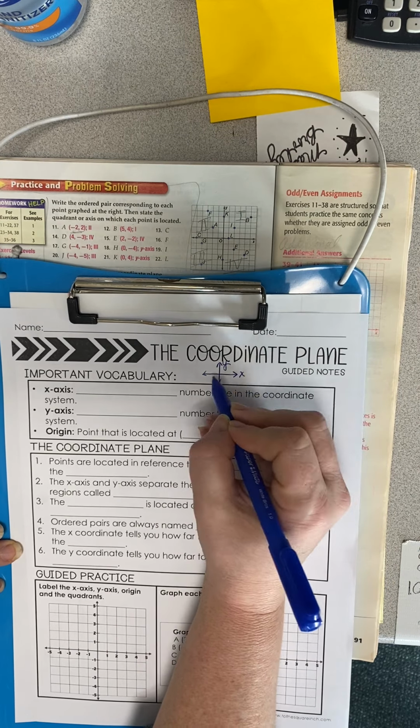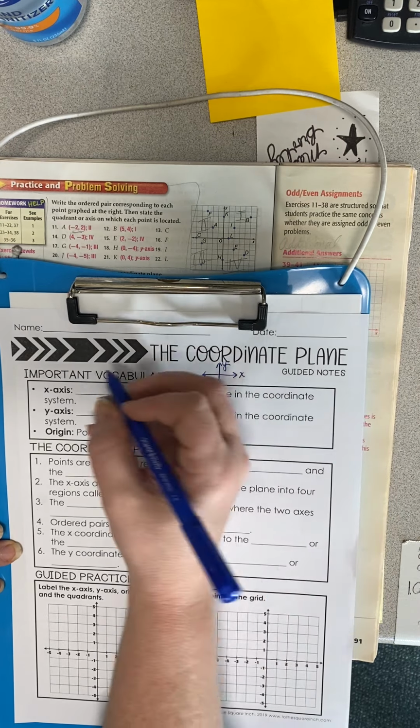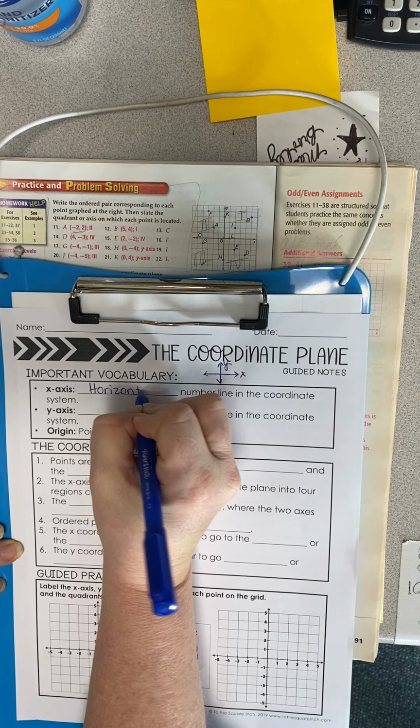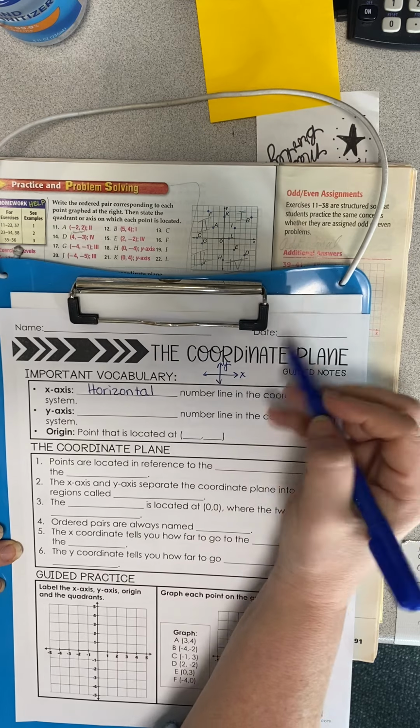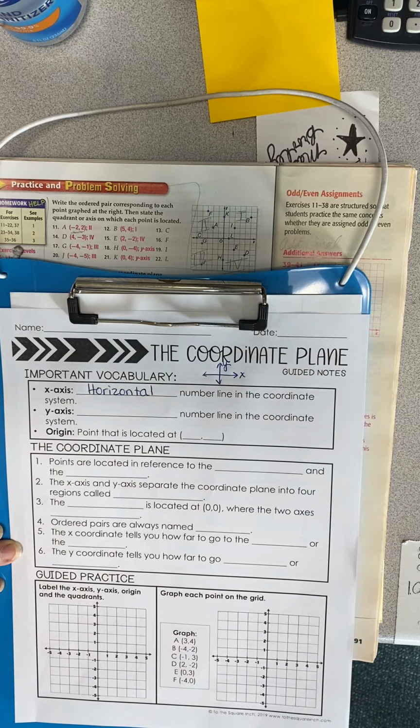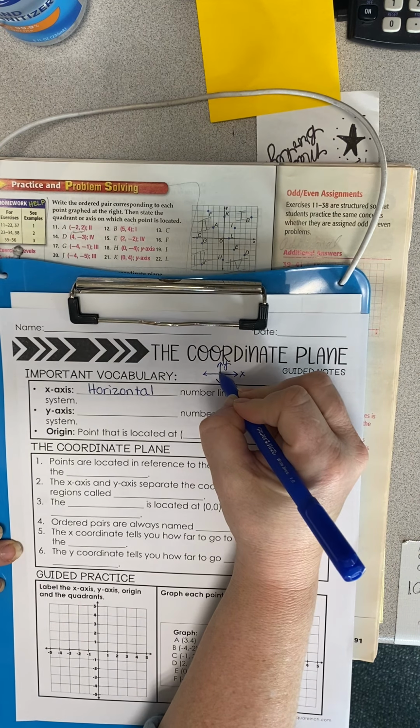Your X axis here is going to be running left to right, or horizontal. So it is your horizontal number line. You can tell by looking at these that they're number lines. I have the vertical number line behind me here in the room. This would be a very good example of the Y axis. And then the X axis runs through the middle. They cross right here at the middle.